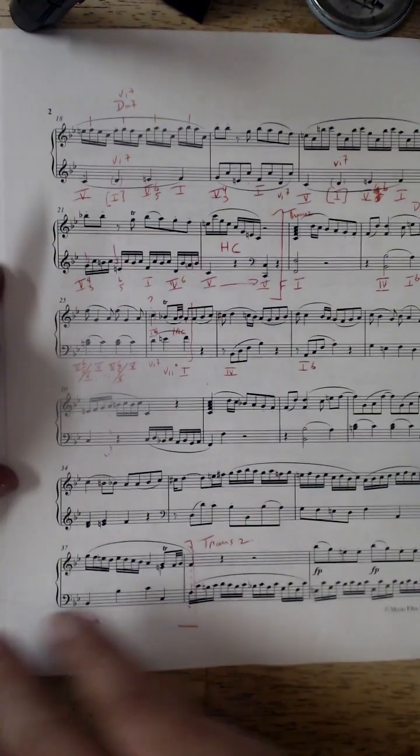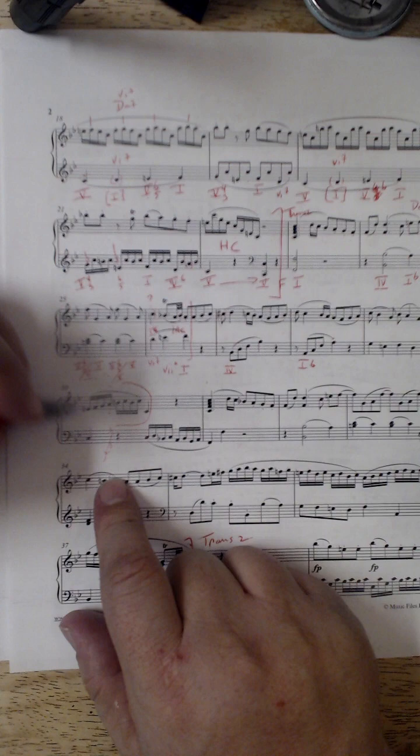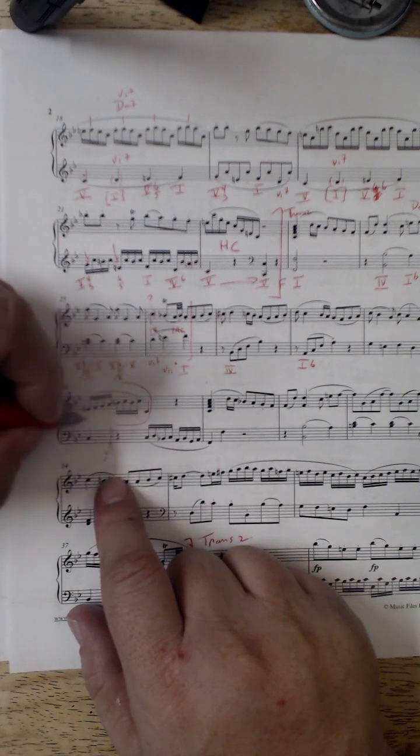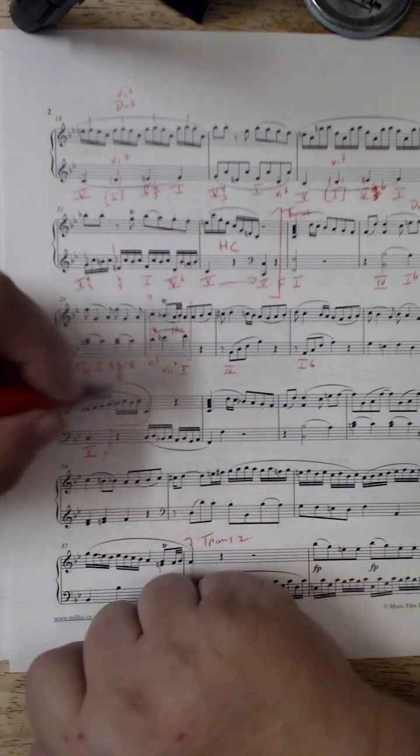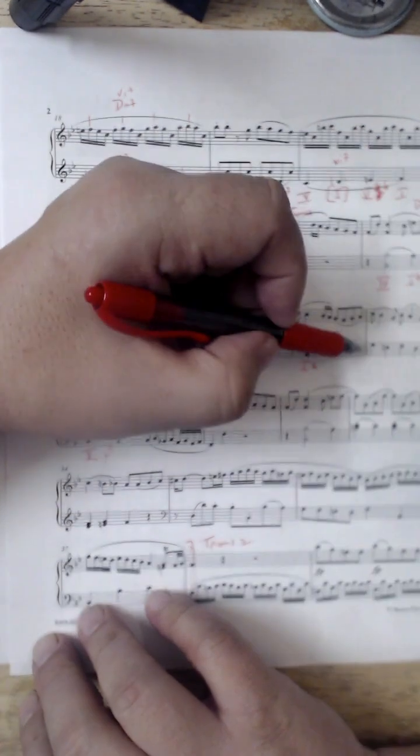And then we're coming to our halfway point right here. This is a half cadence right here, right? You can see the C and the E and all of this. This is a 5 chord right there. And so we can kind of build backwards from there. Or we can just tackle this from the beginning.